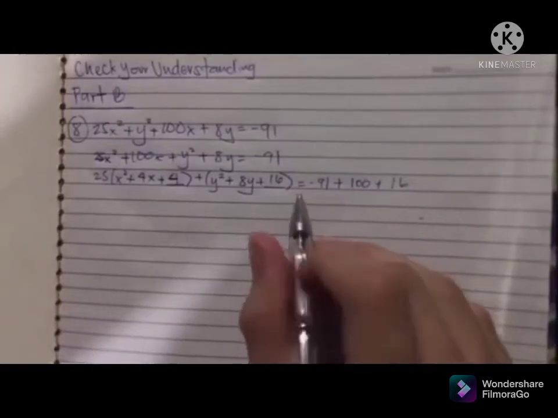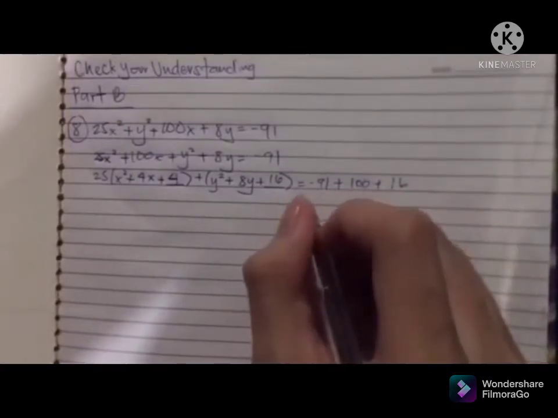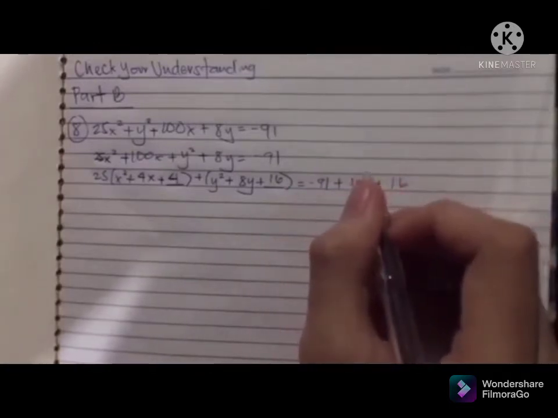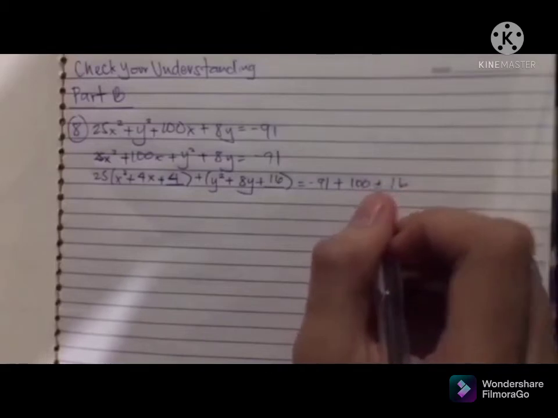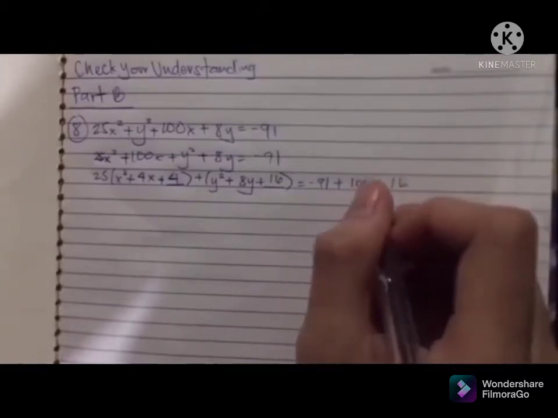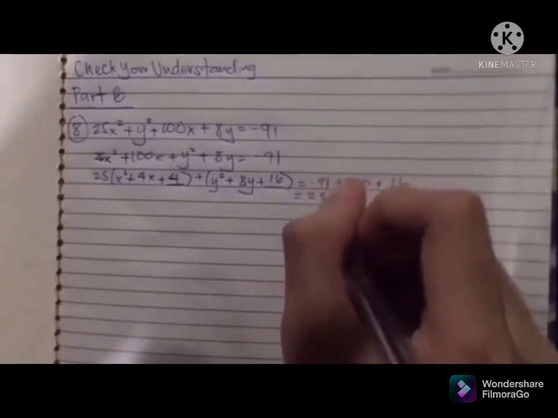So let's first solve for the right side of the equation. 100 plus 16 is 116 minus 91, which is 25.